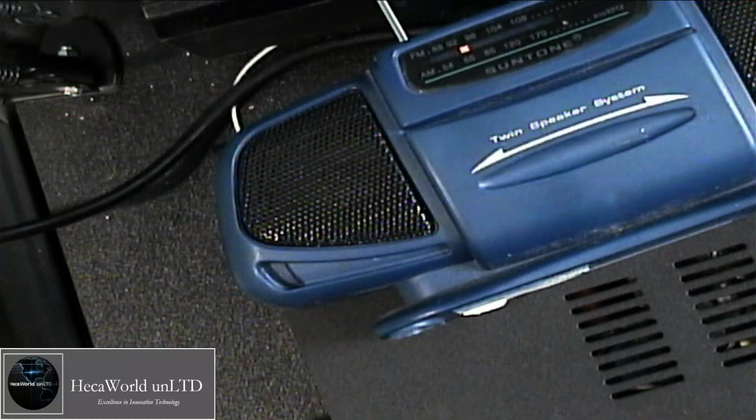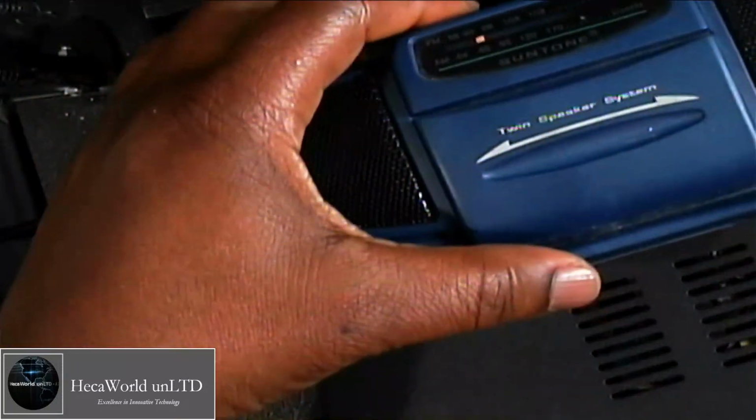So this is the circuit we built right now.